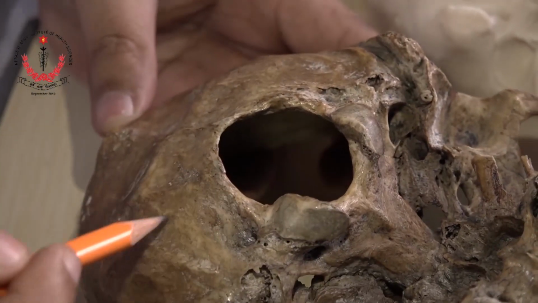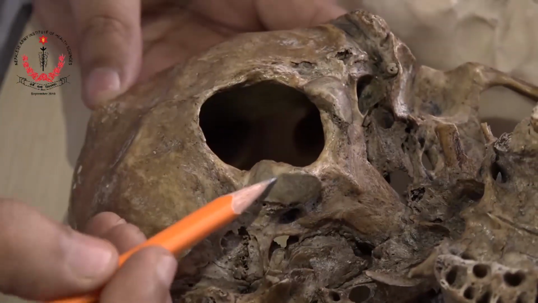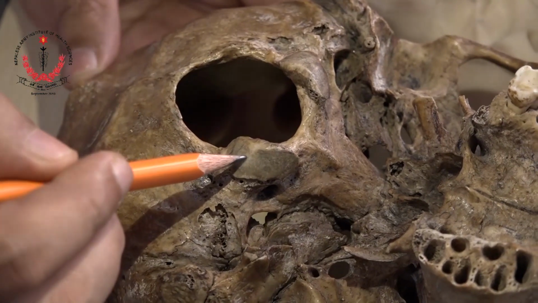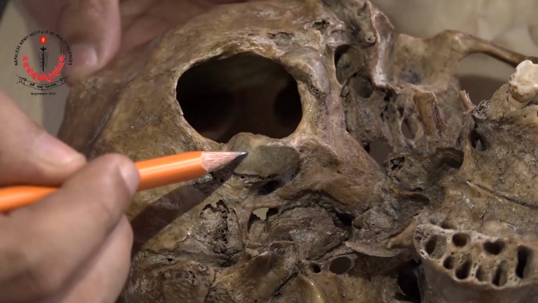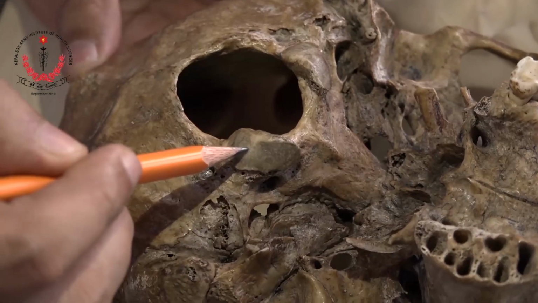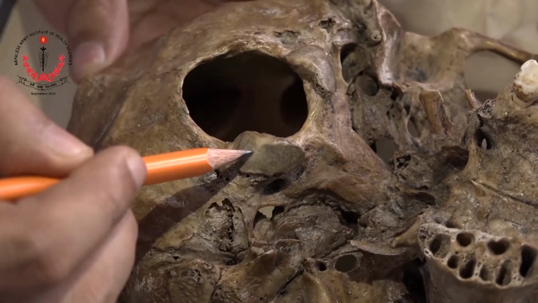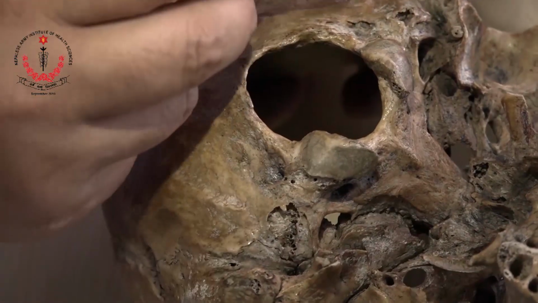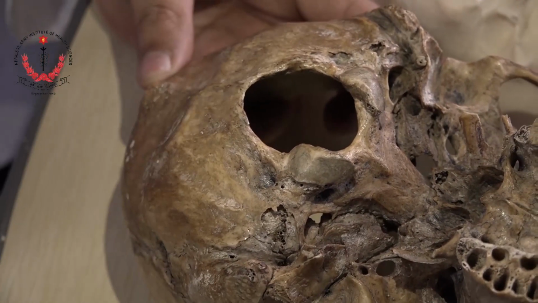The lateral area has the condyles of the occipital bone, which articulate with the first cervical vertebra to form the atlanto-occipital joint, and laterally the squamous part of the occipital bone.